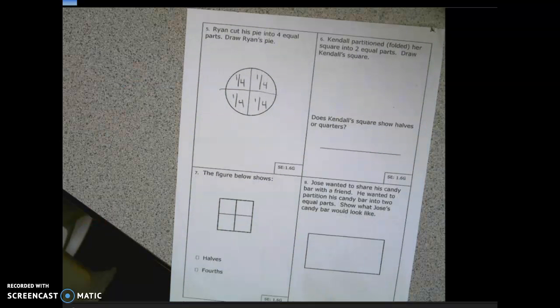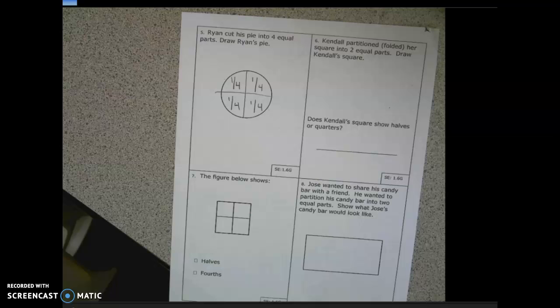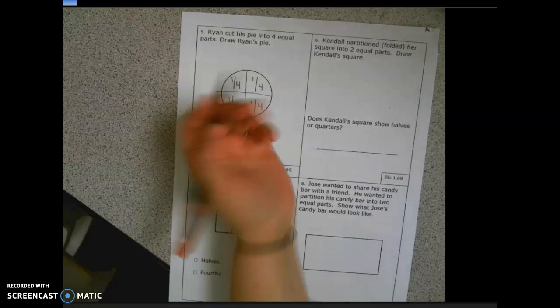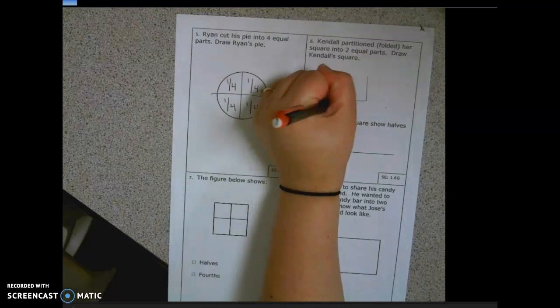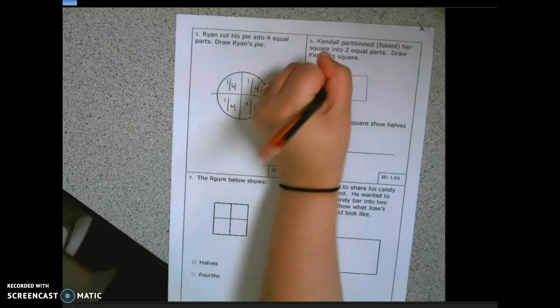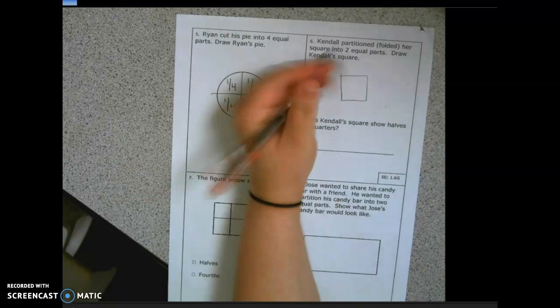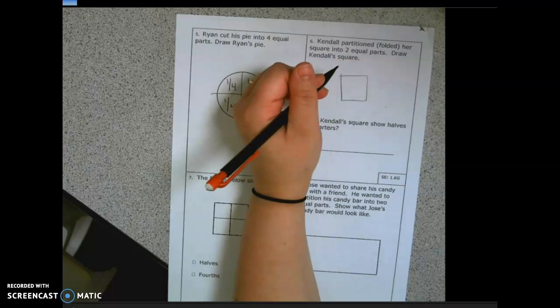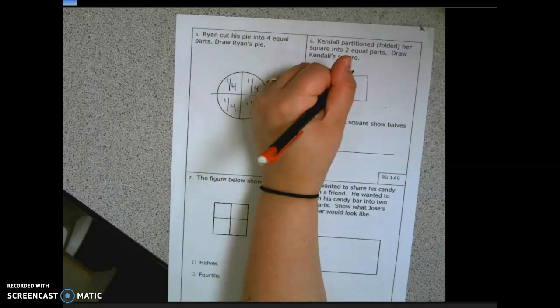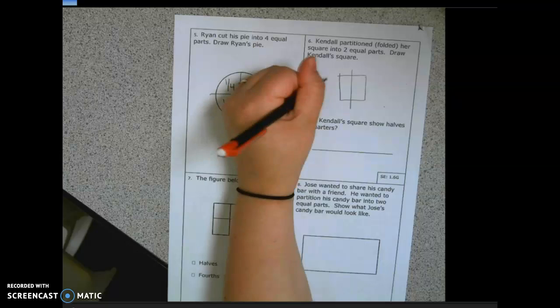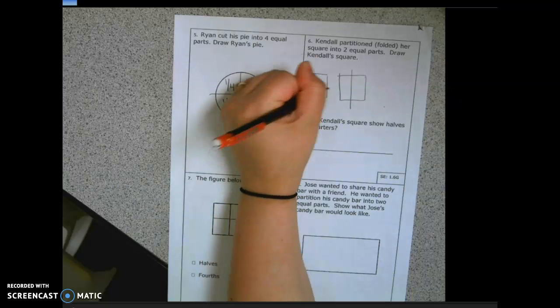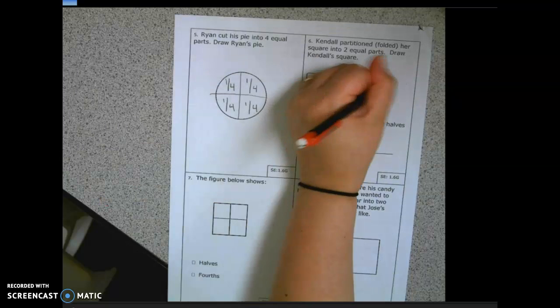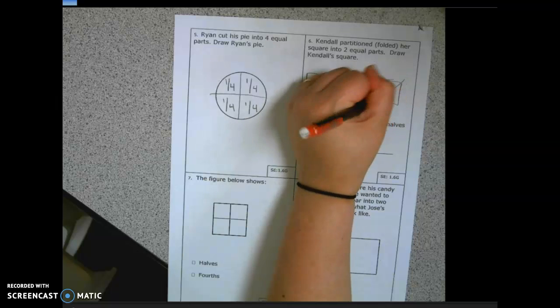Kendall folded her square into 2 equal parts. Draw Kendall's square. So you're going to draw a square. Remember, squares have 4 equal sides and 4 square corners. And we're going to divide it into 2 equal parts. So you could represent it like this, or you could represent it like this, or you could represent it like this.